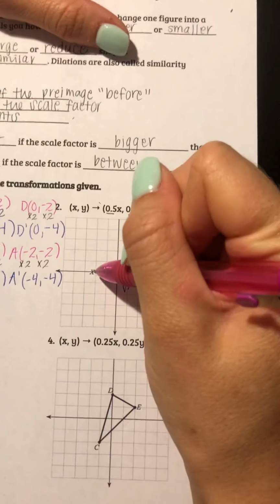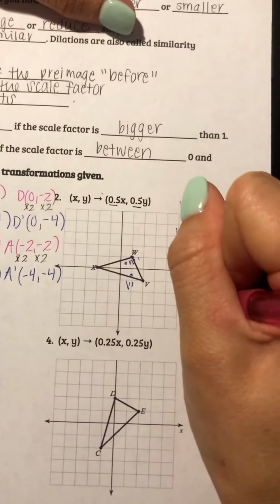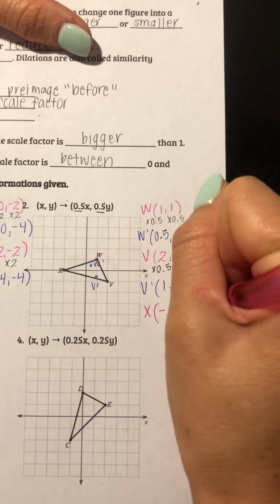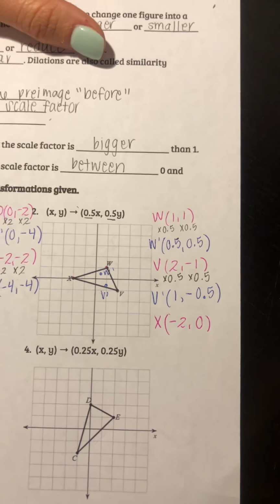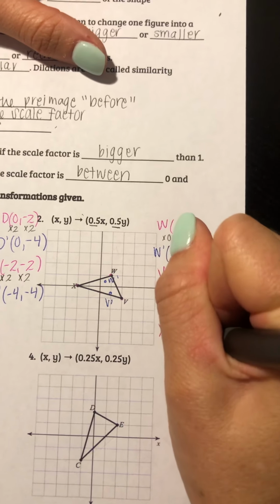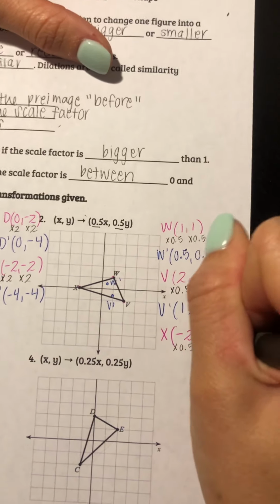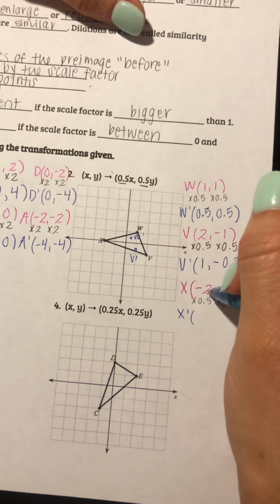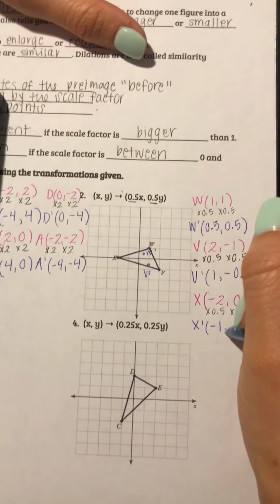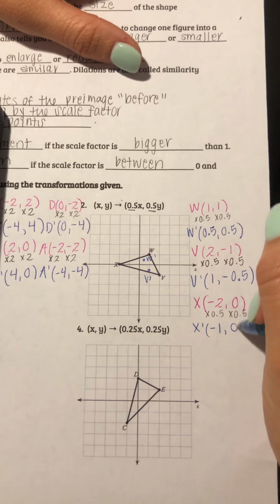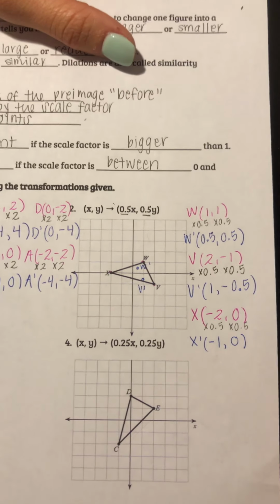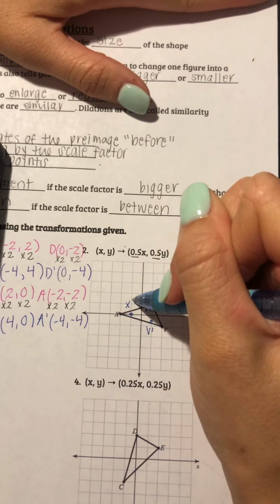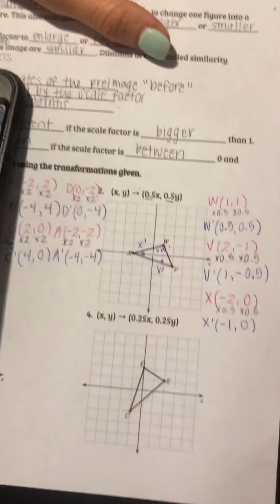And your last one, point X. That's at -2, 0. And I'm going to multiply it by 0.5. And that'll give you X prime. This gives you -1, and 0 times anything is just 0. So now I plot it, -1, 0, and label it. Make sure you always label it so we know where's what.